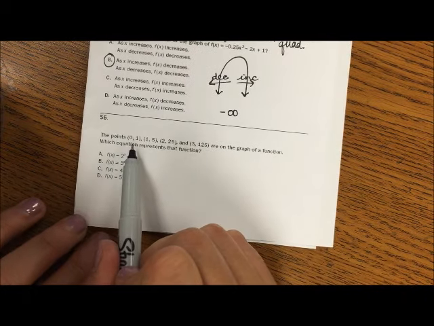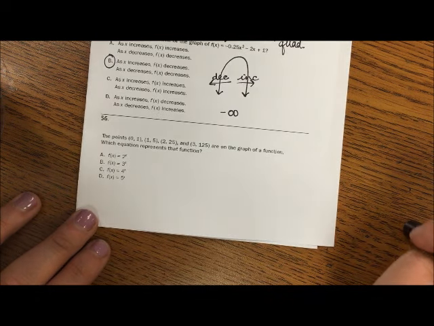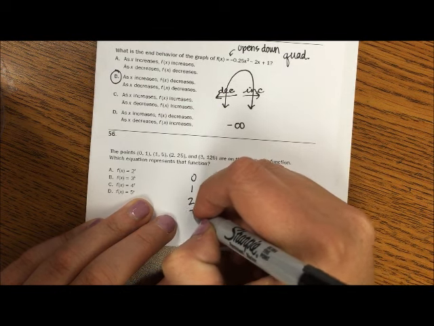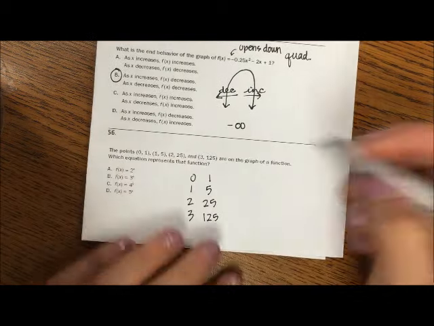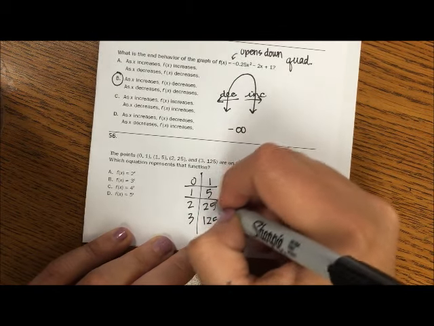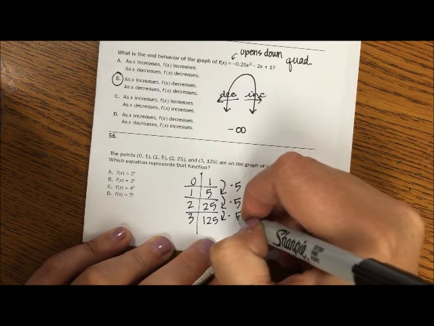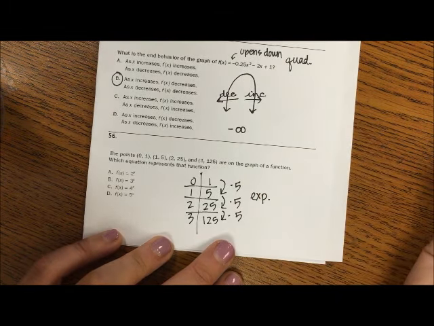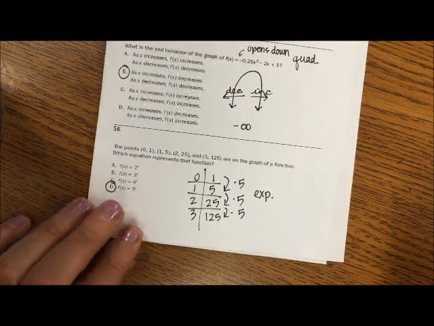And then 56. The points (0, 1), (1, 5), (2, 25), and (3, 125) are on a graph of a function. Which equation represents the function? I can rewrite these points as a table if it helps. So 0, 1, 2, 3: 0 is 1, 1 is 5, 2 is 25, and 3 is 125. Then I can see a pattern. To get from 1 to 5, I'm multiplying by 5, and that pattern continues. If I'm multiplying, this is an exponential equation, which would lead me to believe that D, 5 to the x, would be my function.